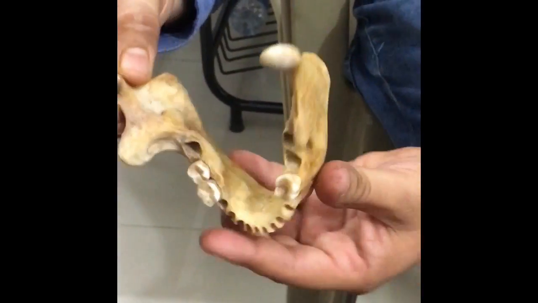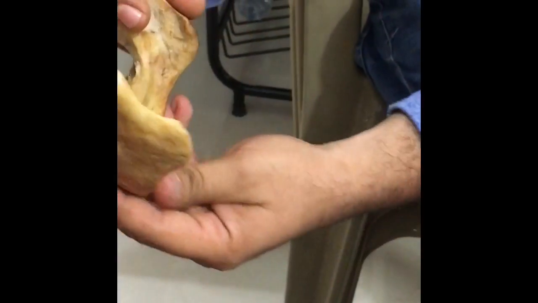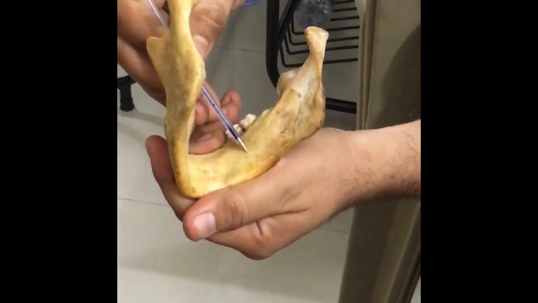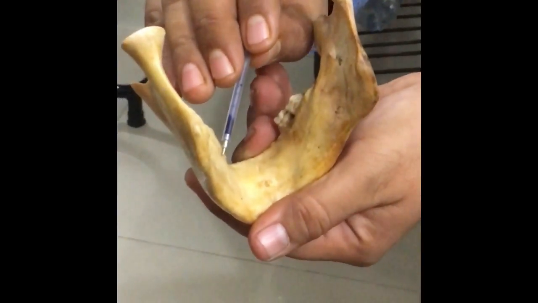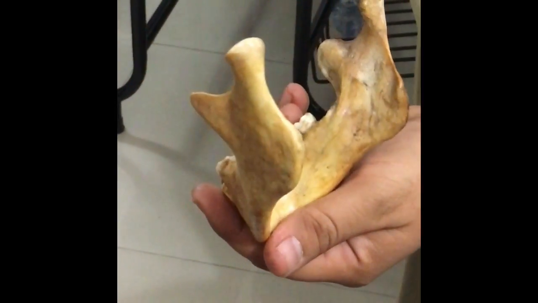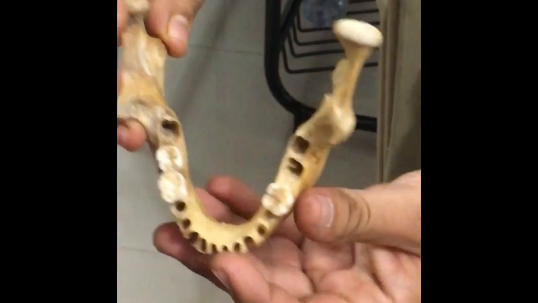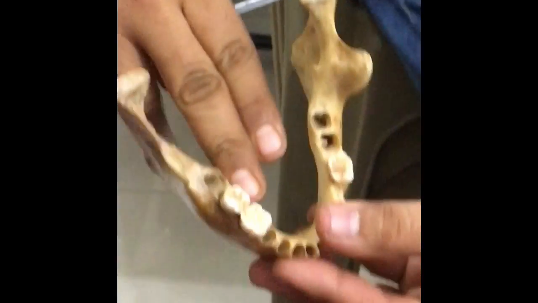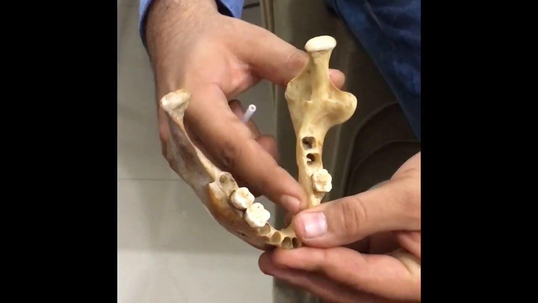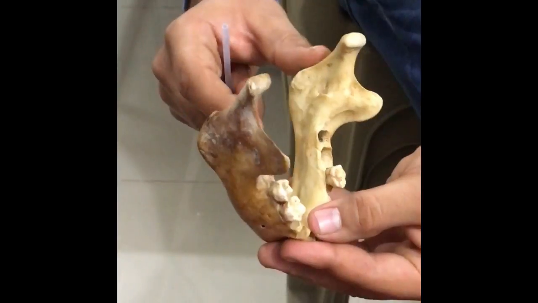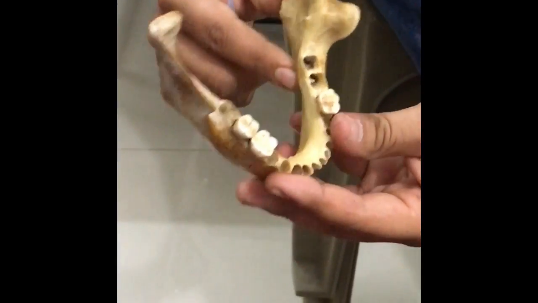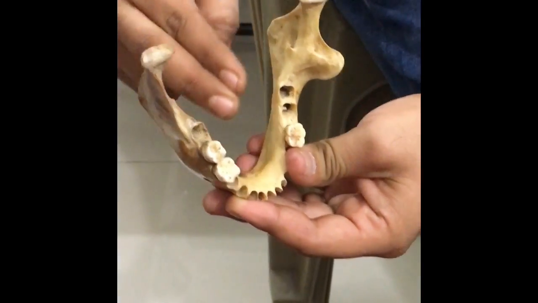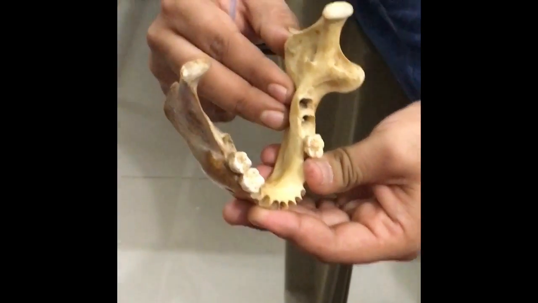Now, on the inner side, yes, on this portion, this line. That line is known as the mylohyoid line. Yes, and it divides the mandibular portion into two parts. Upper part, we have one fossa that is known as the sublingual fossa, and lower part we have a fossa that is known as the submandibular fossa. Yes, remember, sublingual and the submandibular fossa.